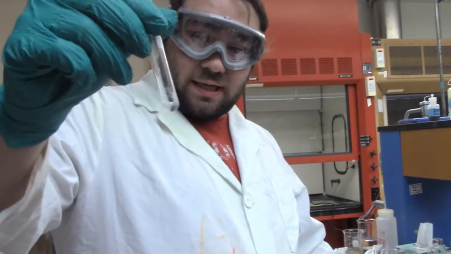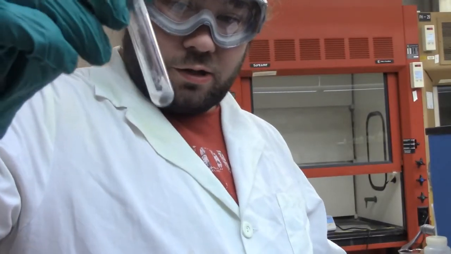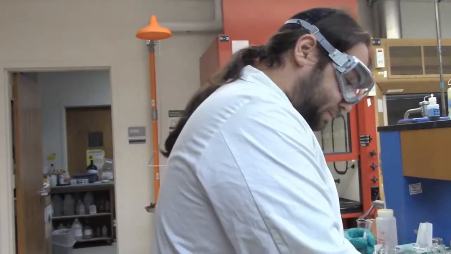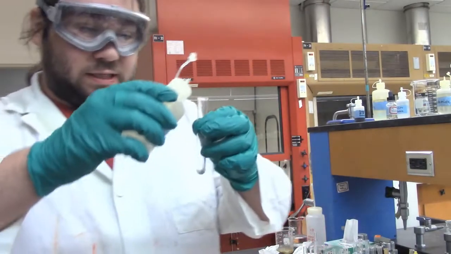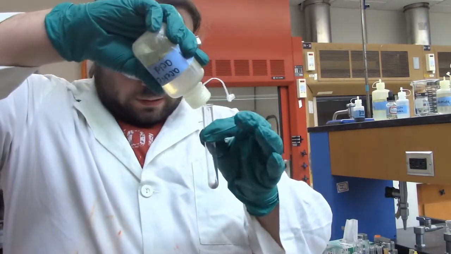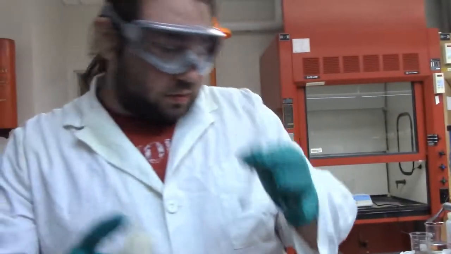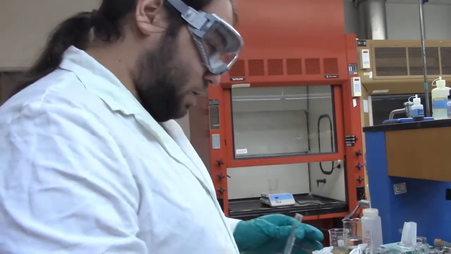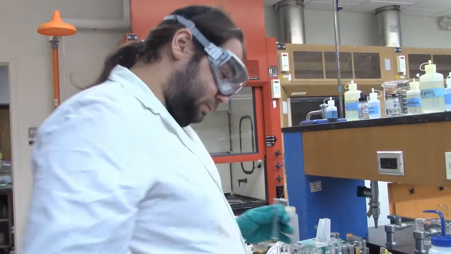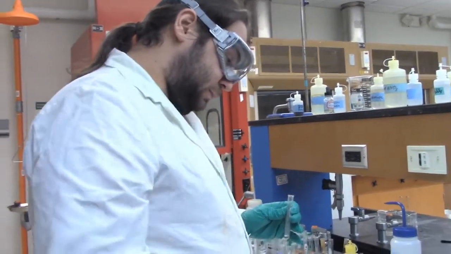I'm going to add 5 drops of our 6 molar acetic acid to it. There's a little bit of smoke coming up, but not a lot going on there. And I'm going to heat the test tube for 30 seconds.